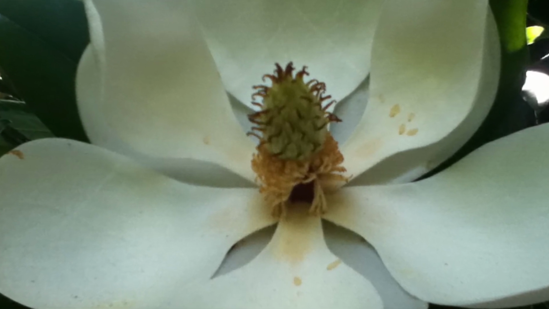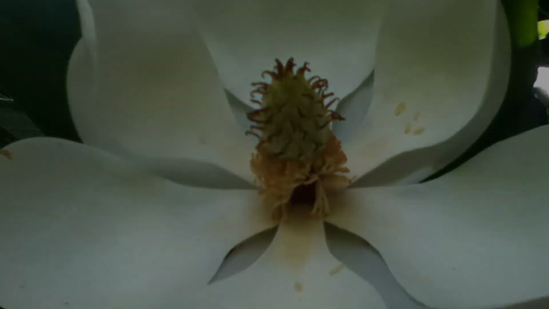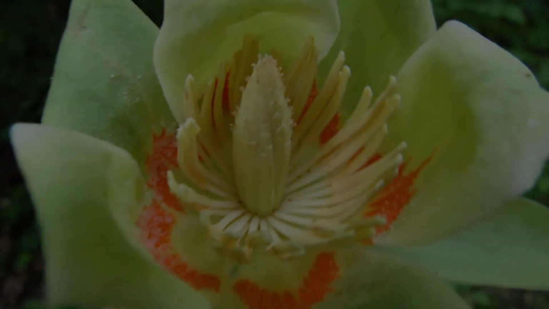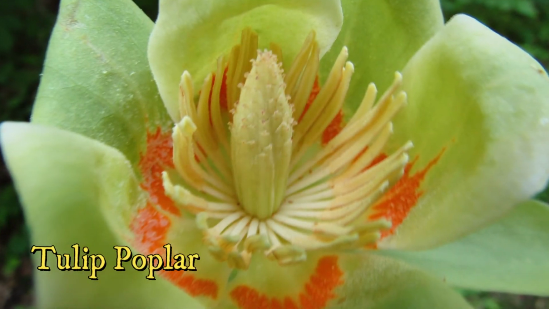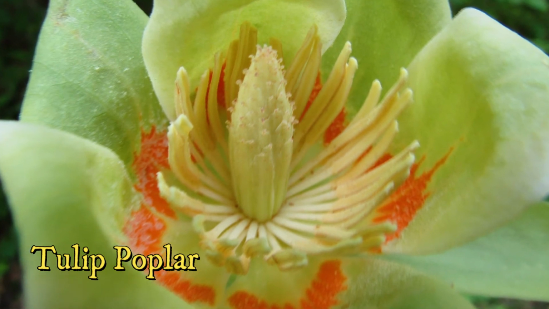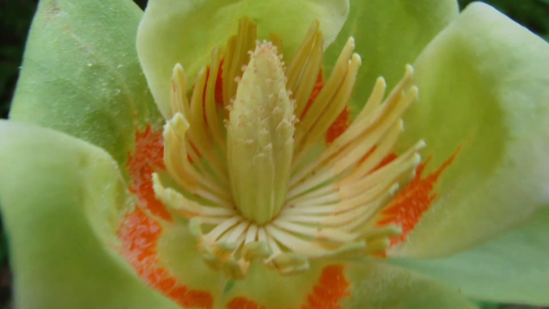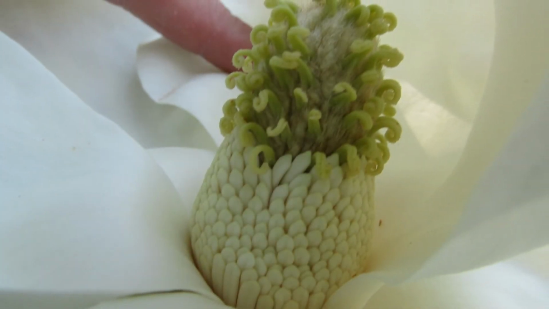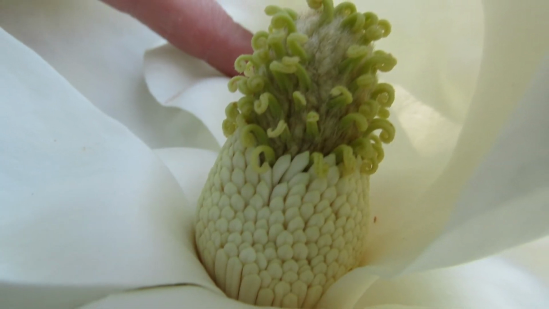Most basal angiosperms can be divided into one of three clades: Magnolias, which also include the Tulip Poplar, which is Kentucky's state tree, are all trees with shiny leaves and large flowers. The flowers have parts in large clusters, unlike the other angiosperm groups, with carpels above the stamens.